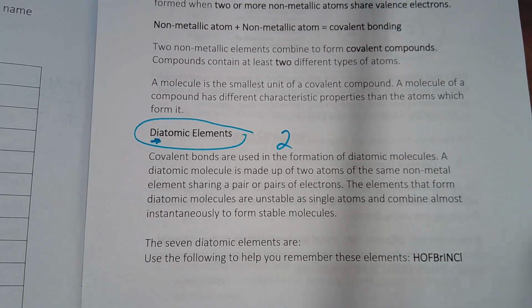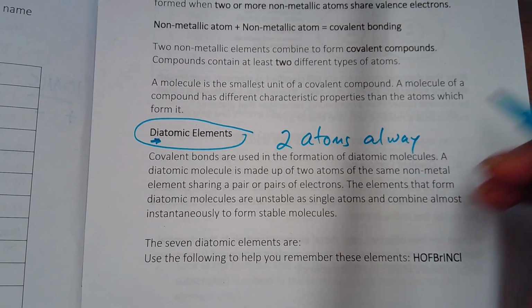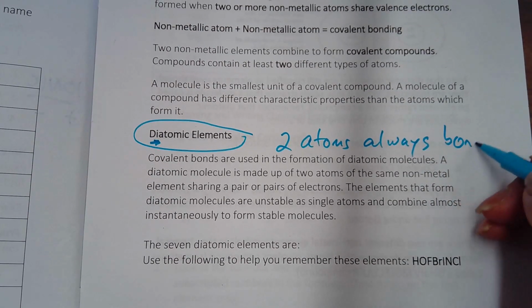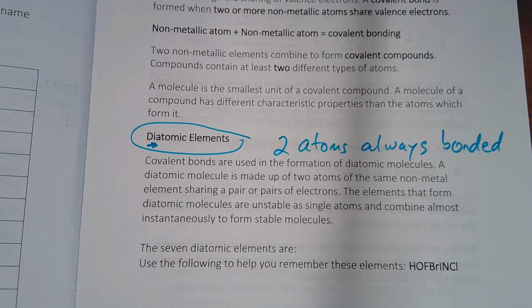So that means there are 2 atoms always bonded together. Okay? It's very hard to break the bond because it's a strong bond. So what do you think would be the number of bonds that these diatomic molecules have? Would that be single, double, triple? What do you think? Would they be single bonded? Double bonded? Yeah, some are tripled and some are doubled.